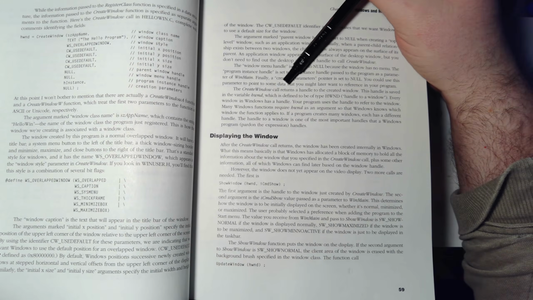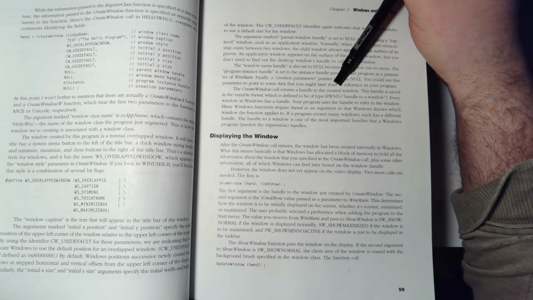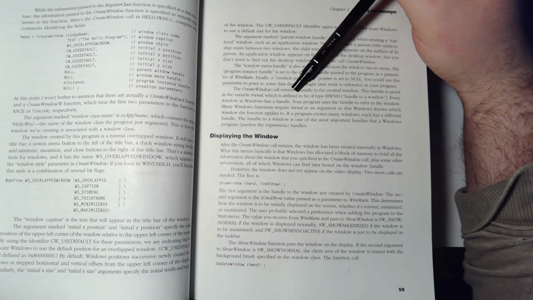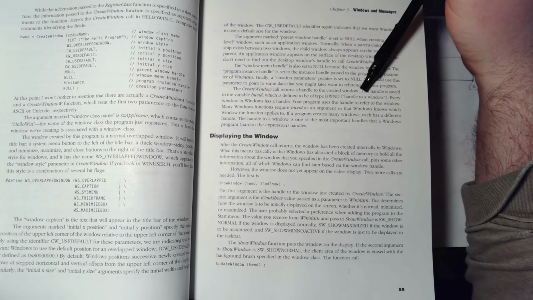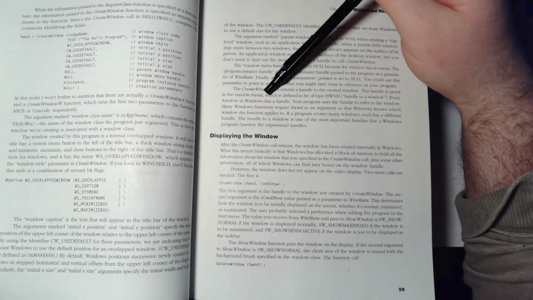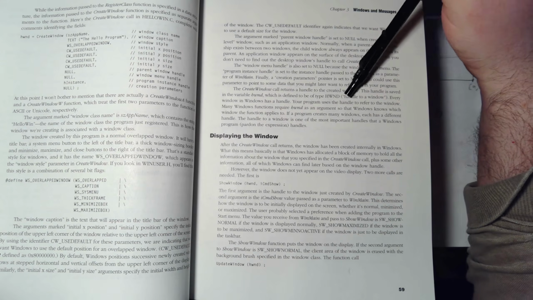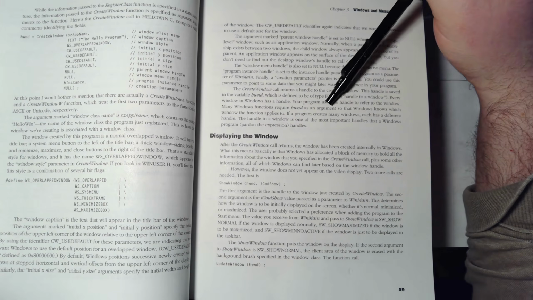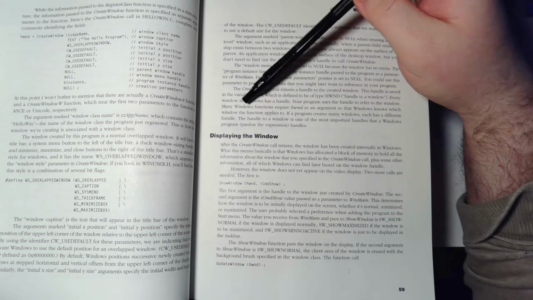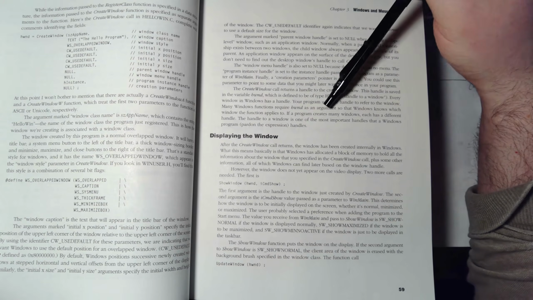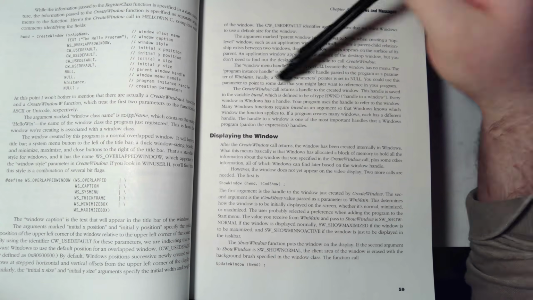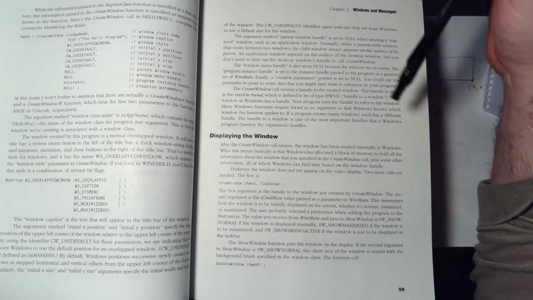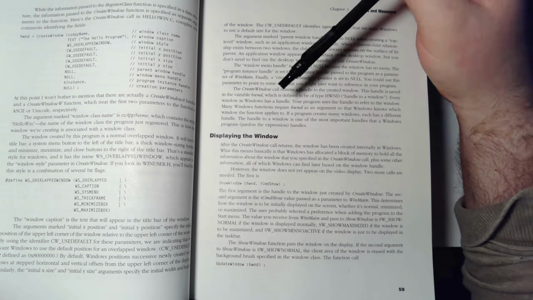The CreateWindow call returns a handle to the created window. This handle is saved in the variable hwnd, which is defined to be of type HWND, handle to a window. Every window in Windows has a handle. Your program uses the handle to refer to the window. Many Windows functions require HWND as an argument, so that Windows knows which window the function applies to. If a program creates many windows, each has a different handle. The handle to a window is one of the most important handles that a Windows program handles.